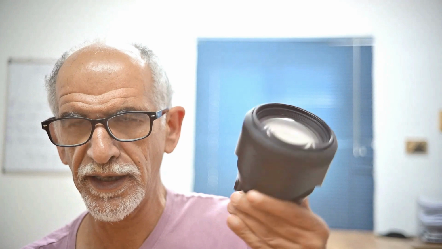Next one is this chunky thing. It's the Sigma Art 85 millimeters f1.4.